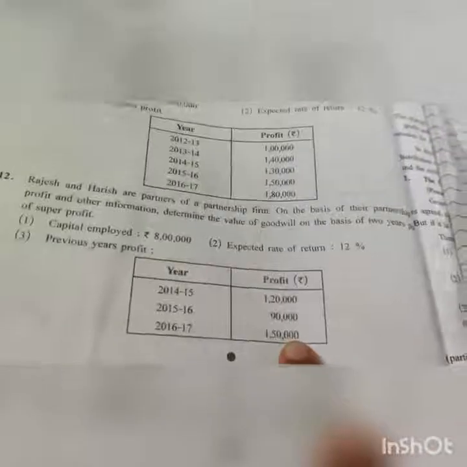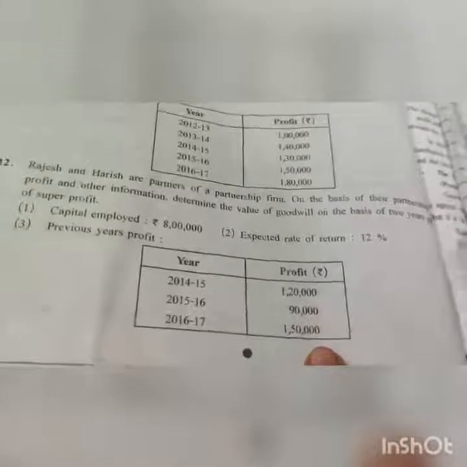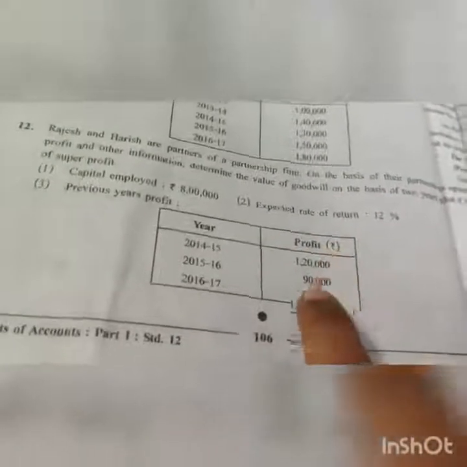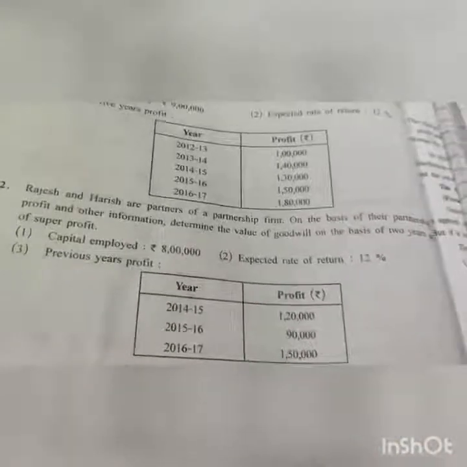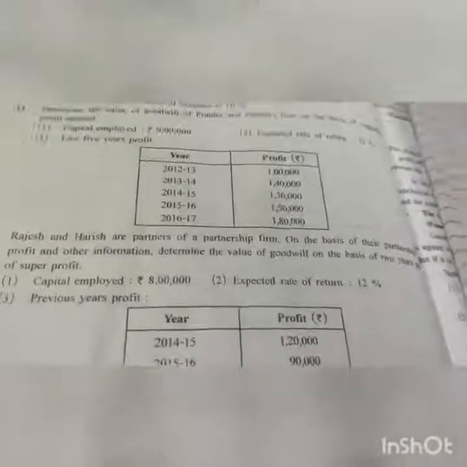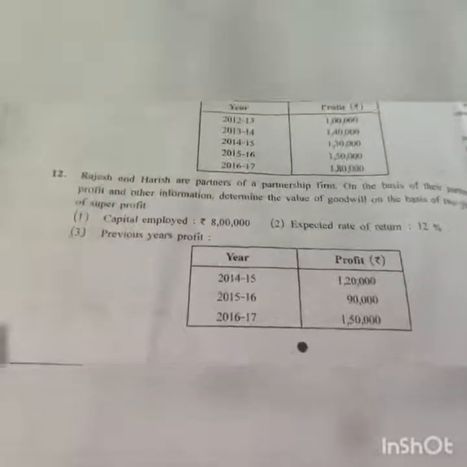Here which method will you follow, average profit or weighted average? So see, 1 lakh 20, then 90 and 1 lakh 50. 1,20,000, then decreasing and then again increasing. So there is fluctuation. So you will use a simple average, that is average profit. Okay, total profit upon number of years. So this sum I think you can do on your own.